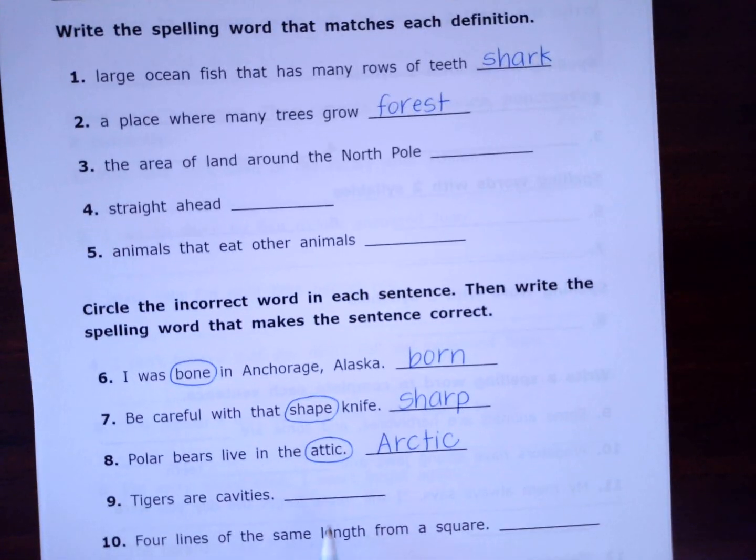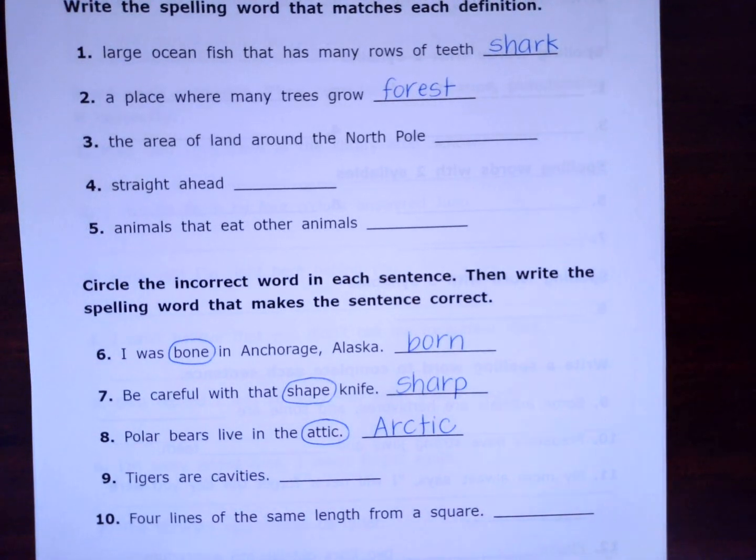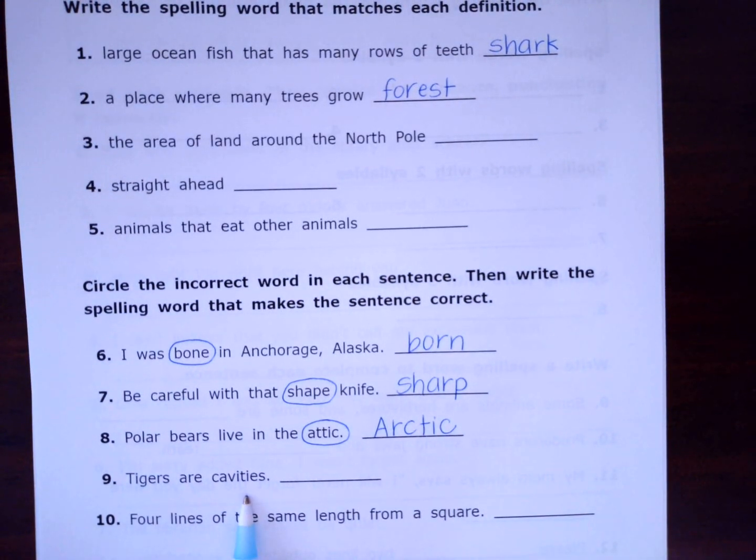All right, I'm going to let you do the last 2 on your own. This one says tigers are cavities, and 4 lines of the same length form a square. So go ahead and pause the video and finish those 2. You will check your answers on Friday for those last 2.